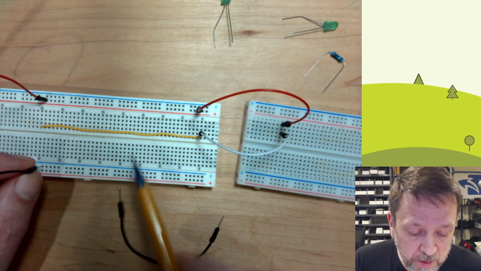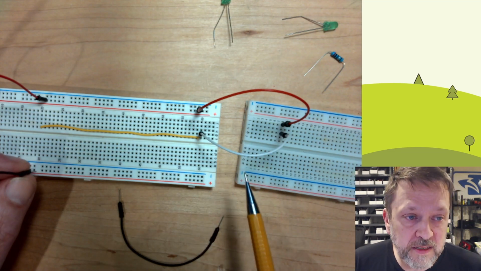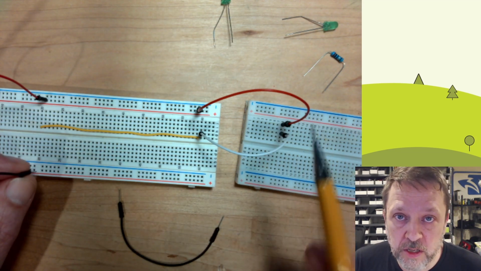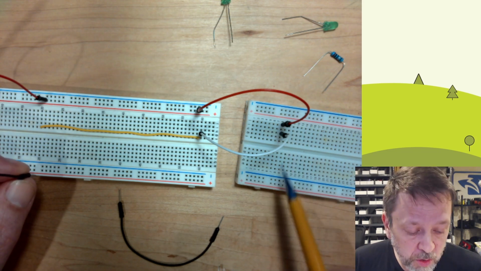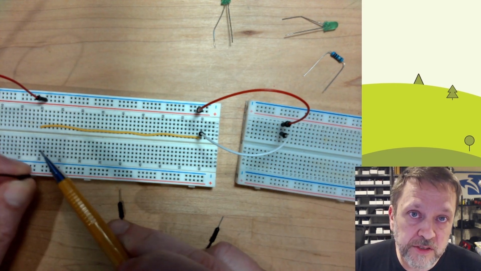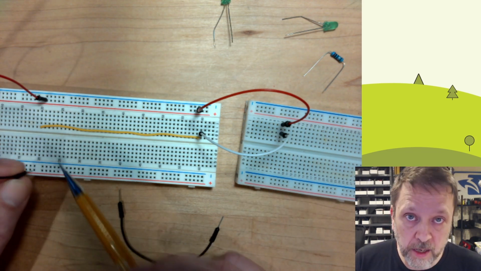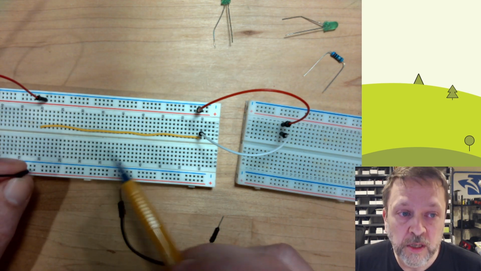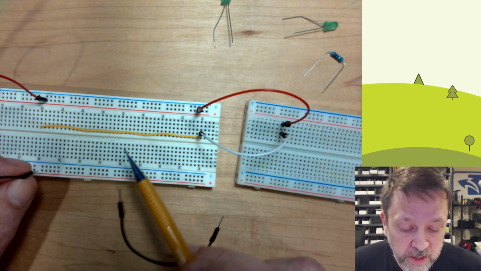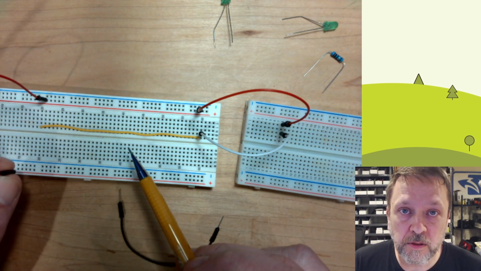So it's very important when you're wiring these up to make sure that your digital outputs aren't run directly to power or to ground, because as soon as you connect them, and by connect, I mean assert either high or low, you can create a short that will destroy your microcontroller.